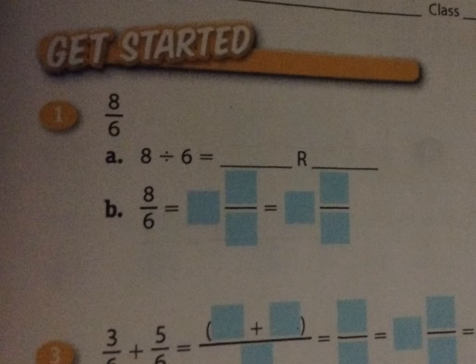Okay, this is lesson 3, adding fractions, page 9. Number 1, they want us to go ahead and convert the improper fraction to a mixed fraction. You're going to divide 8 divided by 6. Remember, top number goes inside the house, so it's 8 divided by 6. 6 can go into 8 one time, so it's 1.